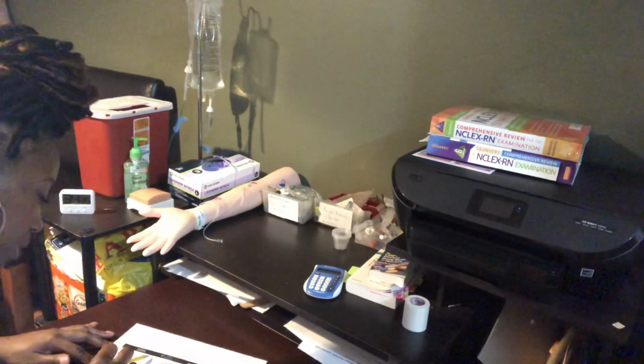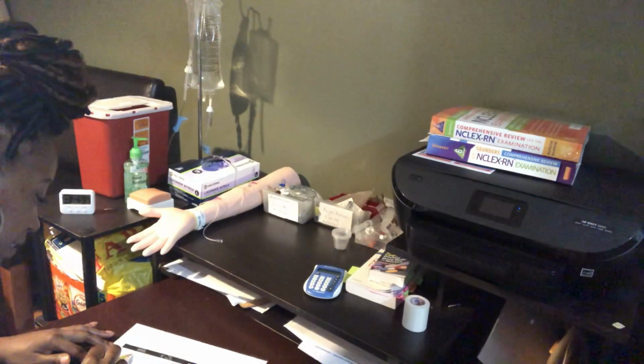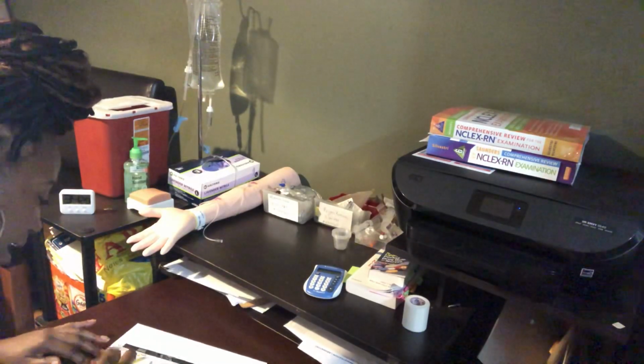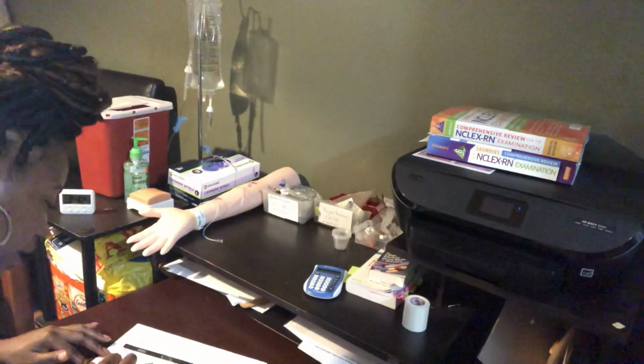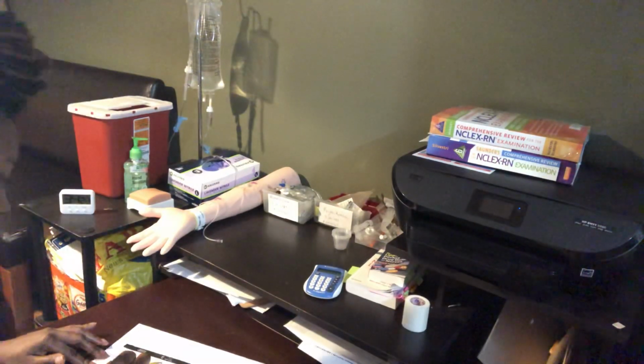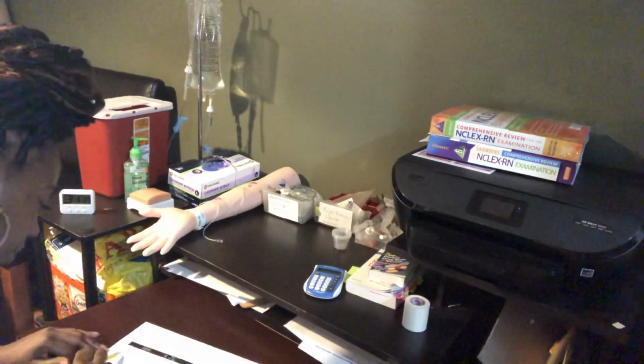Cefazolin 100 milligrams in 50 milliliters 0.9% sodium chloride IV mini bag. Give over 30 minutes 2 times a day. Drop factor is 20. Give at 1800. I'm giving this medication. I might give this medication.